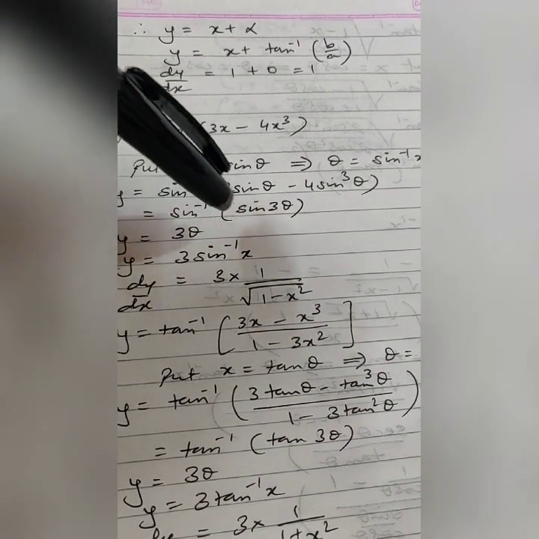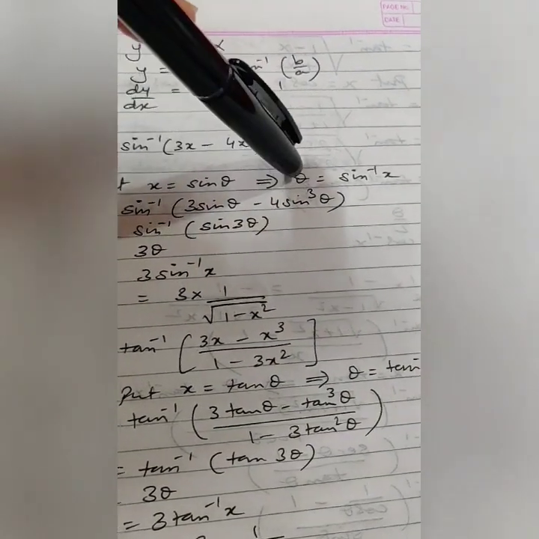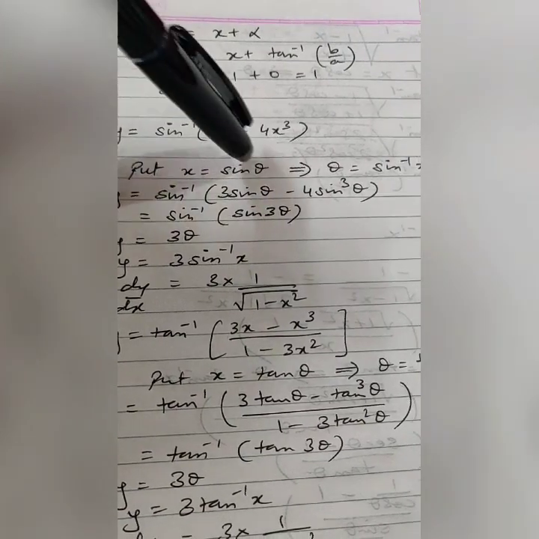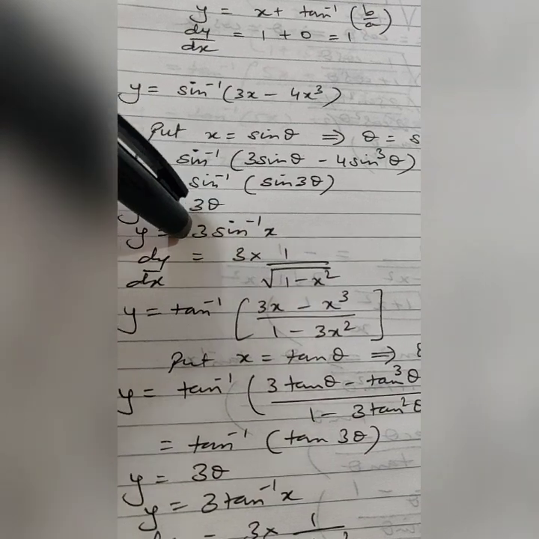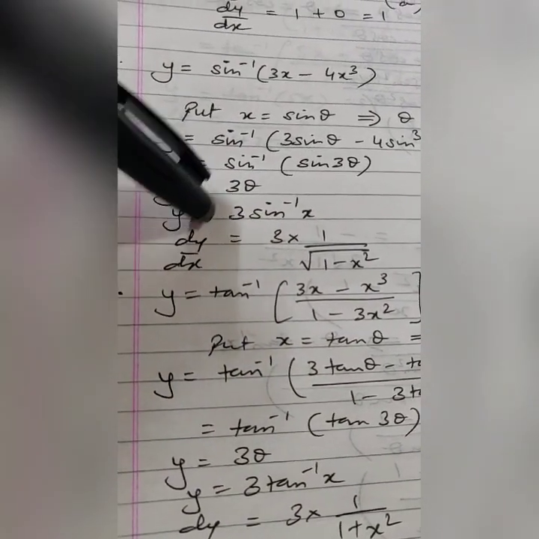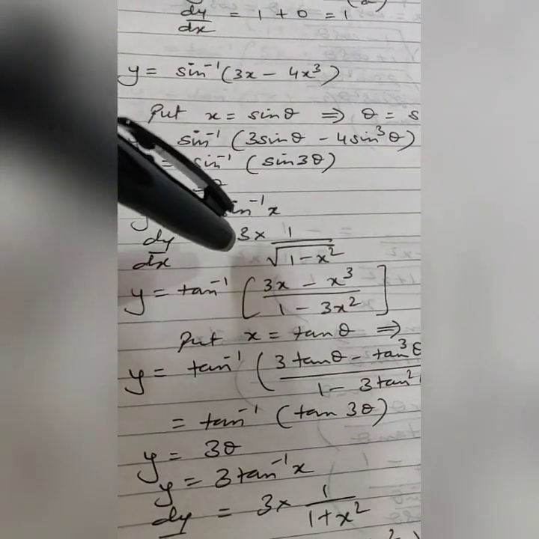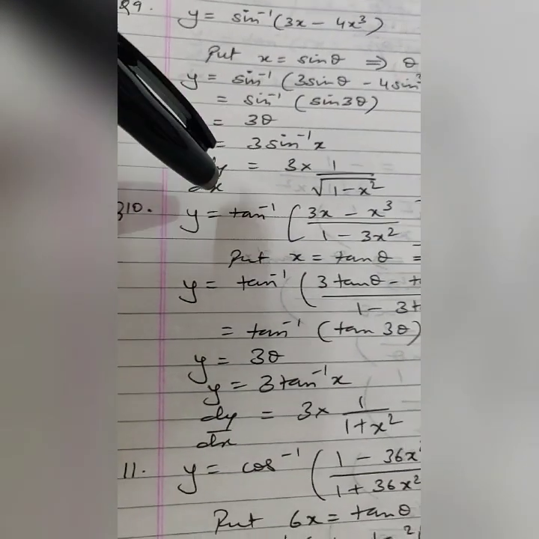Sine inverse and sine goes away, you get 3 theta, but you can't just leave this in terms of theta. What do we write theta as? Theta by this substitution is sine inverse of x. So we replace this theta by sine inverse of x. Then we differentiate. So 3 is kept aside, the derivative of sine inverse of x is 1 upon root 1 minus x square, and you're done. Come to the next problem.